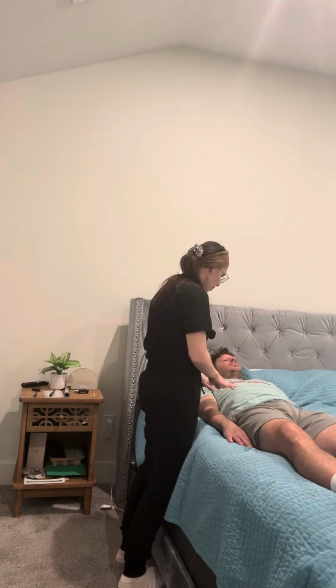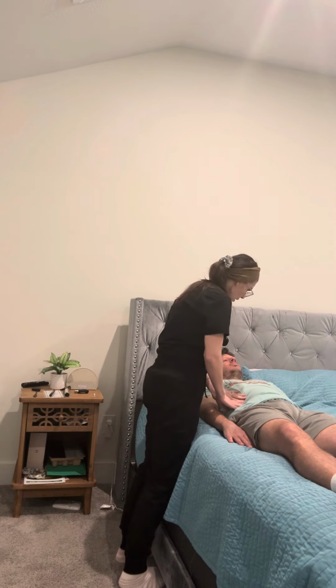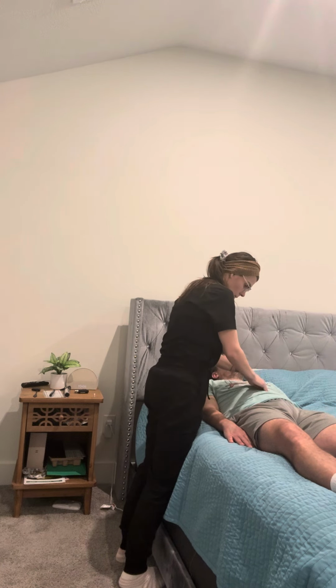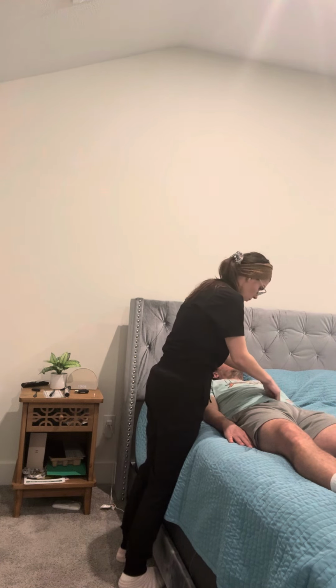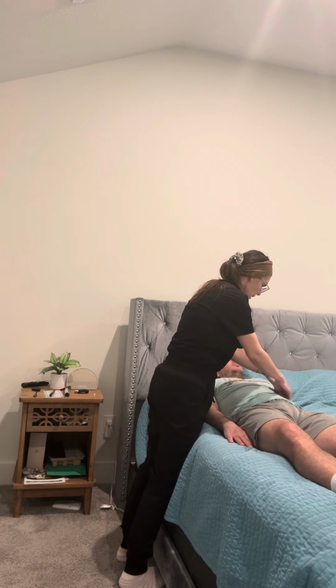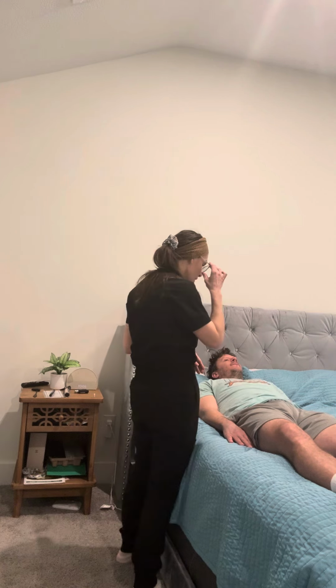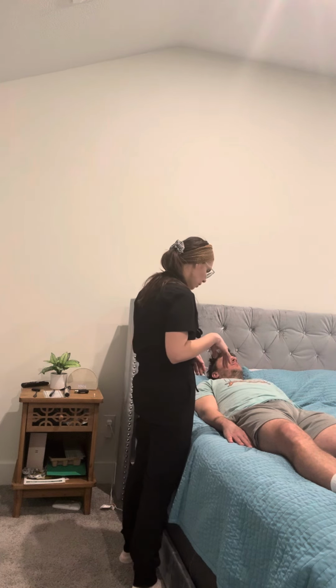Perfect. And then I'm going to do a deeper palpation, okay? Any pain or tenderness? Nope. Good. I don't feel any masses, any abnormalities on either palpation. Great. I'm going to next check for your organs, and I'm going to palpate each organ.